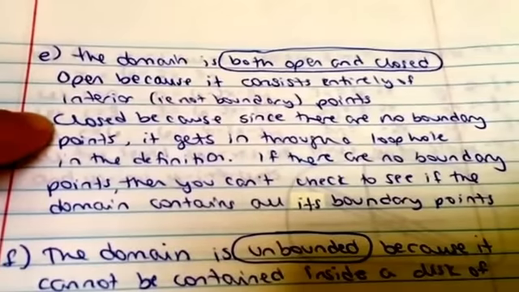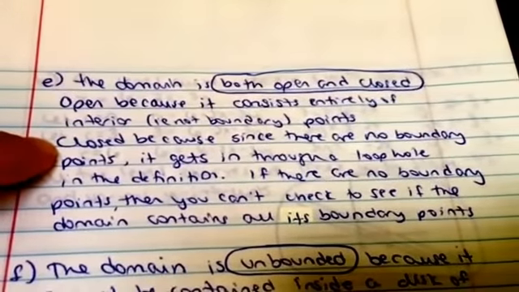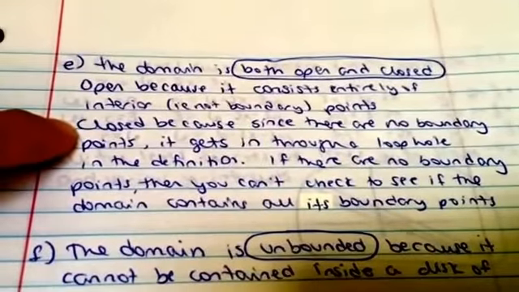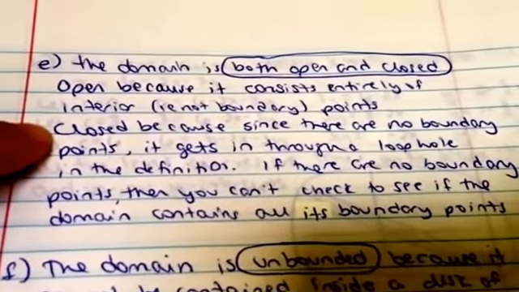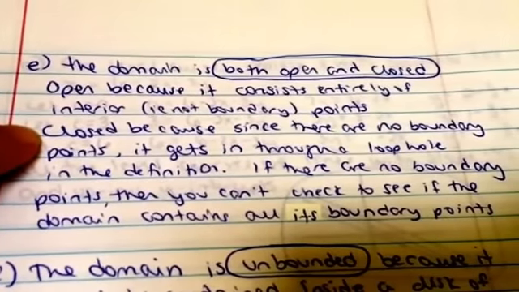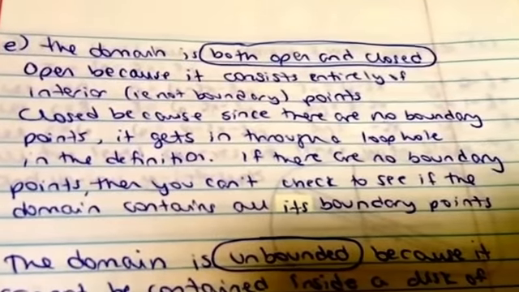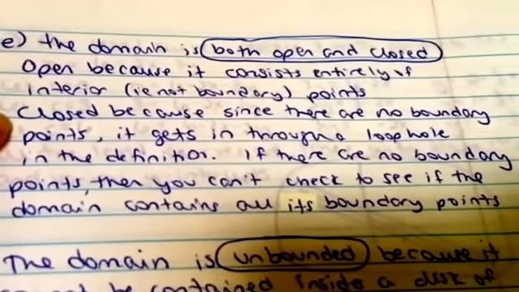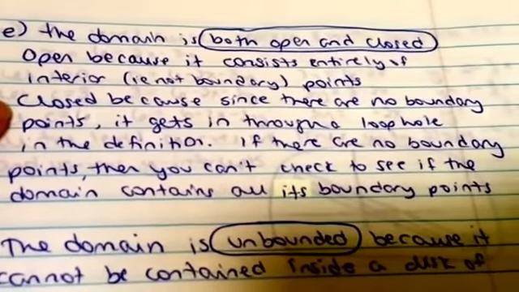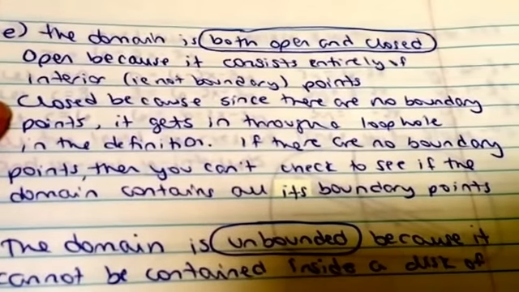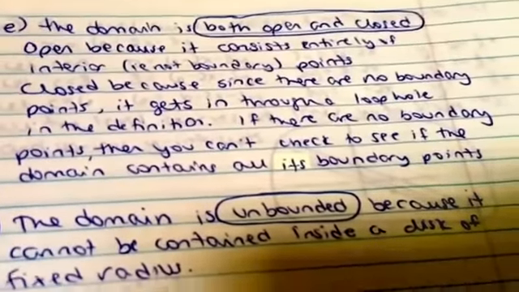However, closed means that it contains all of its boundary points. Well, if it doesn't have any boundary points, that's kind of a loophole, and it sneaks in there. Politicians would love this. So it doesn't have any boundary points, so you can't say, well, it doesn't contain its boundary points. So anyway, this is kind of one of those dumb things, but you just have to go with the flow. So you would say it's closed because it doesn't even have boundary points for you to check to see if they're in there. So this is both open and closed, which is kind of weird, but it is what it is.